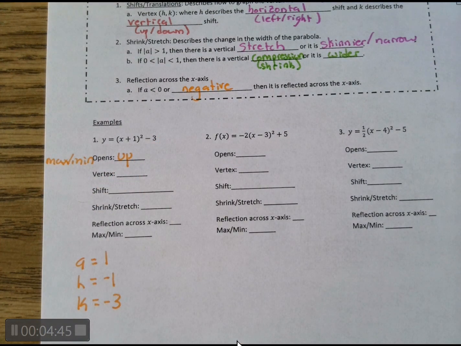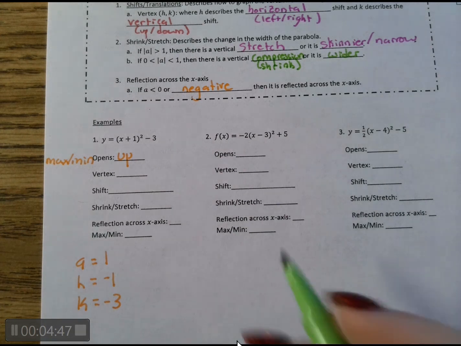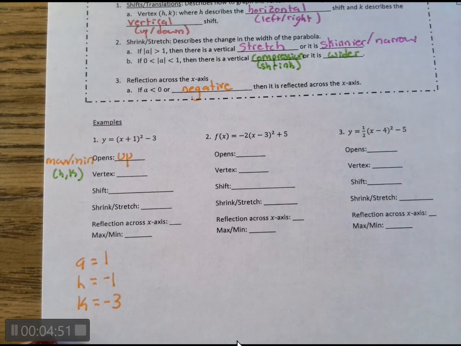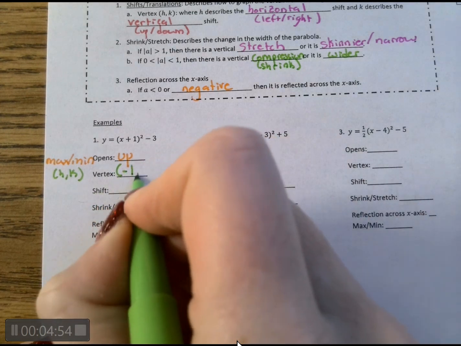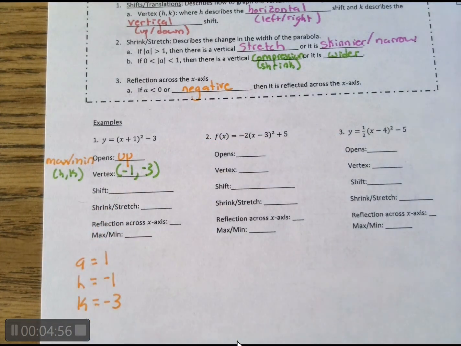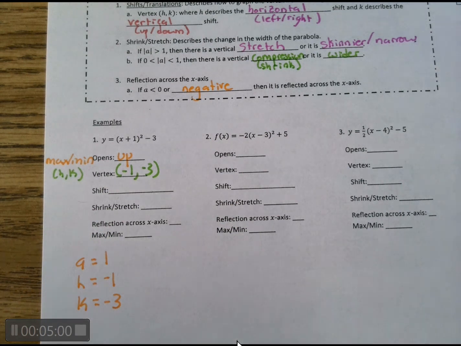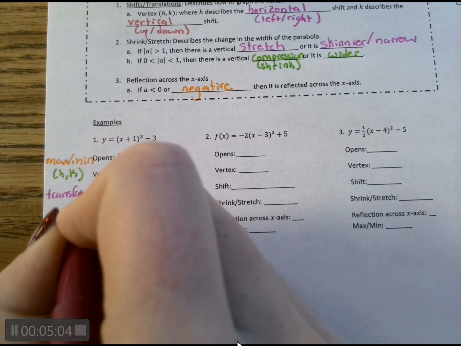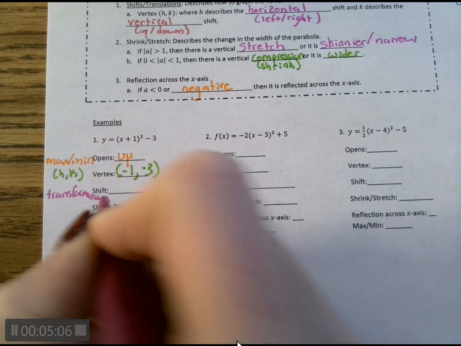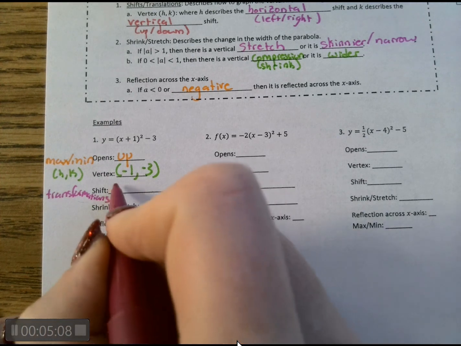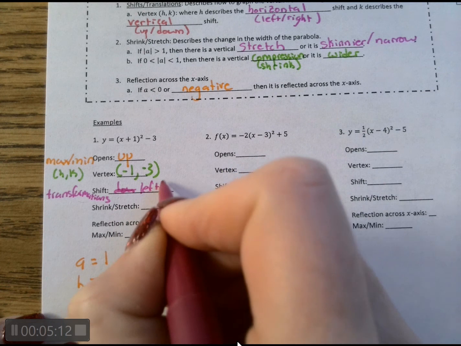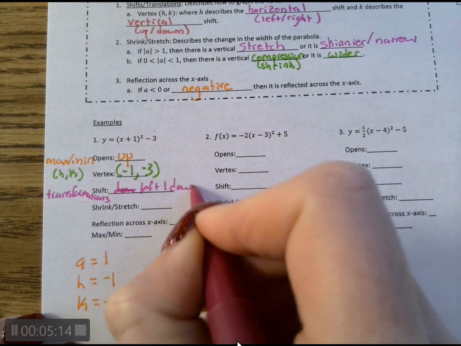Our vertex is h, k, and so that's going to be -1, -3. Shift is another word for transformations. And so we are going to go left 1, down 3.